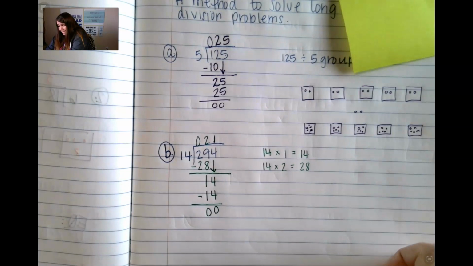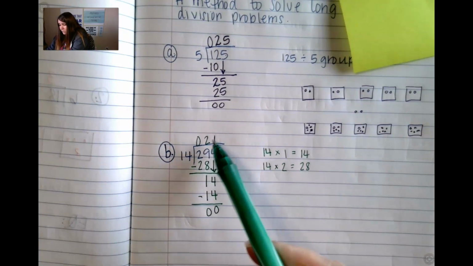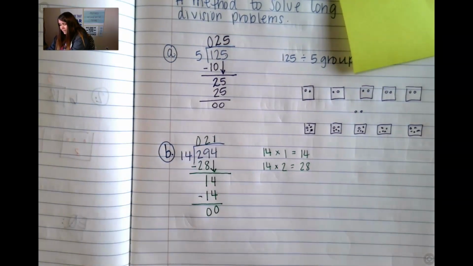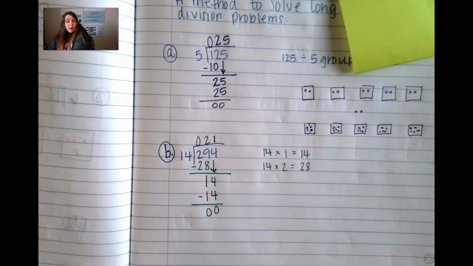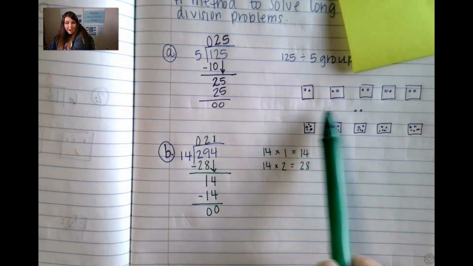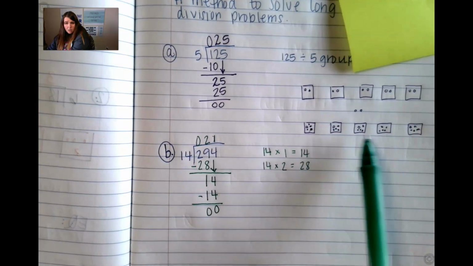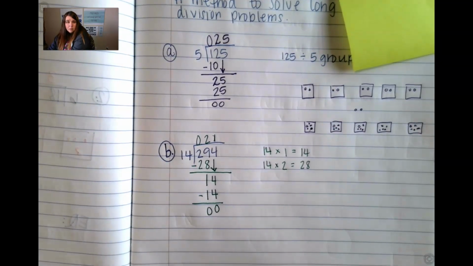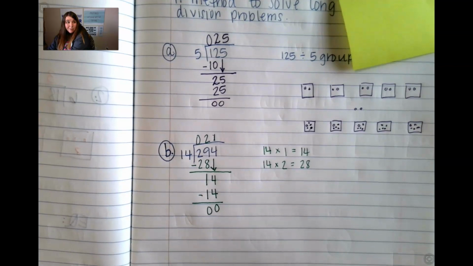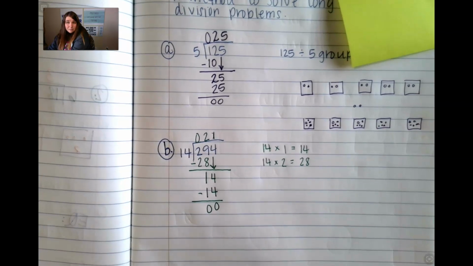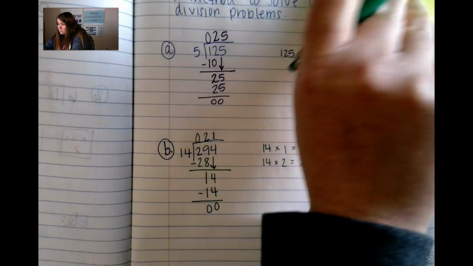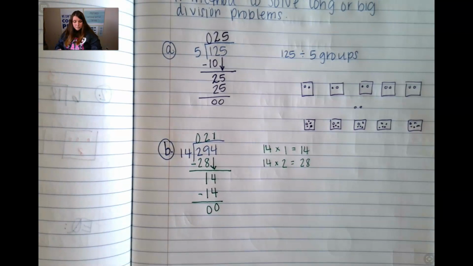So that means that I would have had 21 things in every single box had I drawn out all of the boxes, 14 of them. I would have drawn 14 boxes and then put 21 dots in every single box. It's a lot of boxes. I don't need this Post-it note right now.